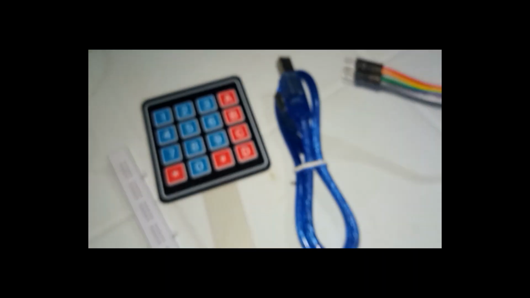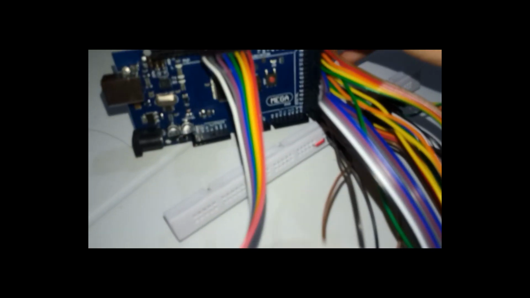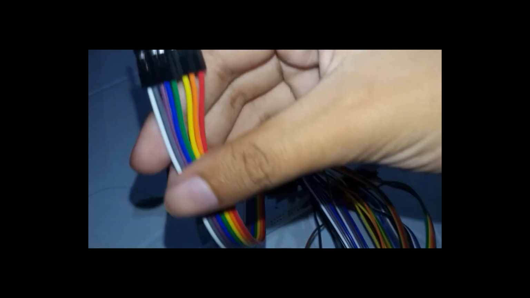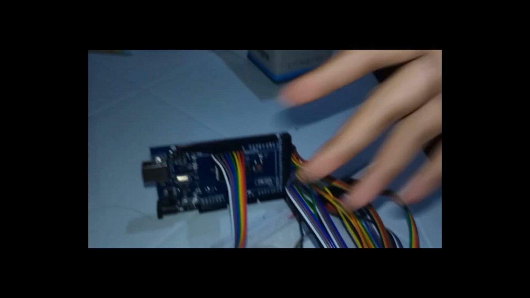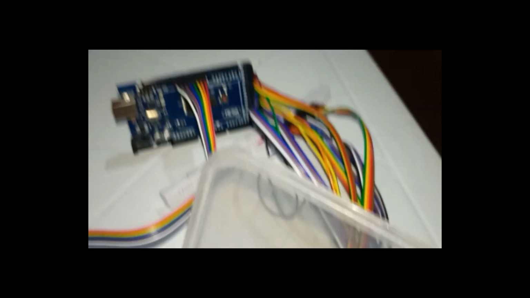I think I did not introduce the price yet. So again, this is 175 pesos. The whole breadboard is 100. This with the Arduino Mega is 1,500 pesos, made in Italy. And these wires, whether male to male, female to male, or female to female, cost 6 pesos. And the LED lights cost 3 pesos each.